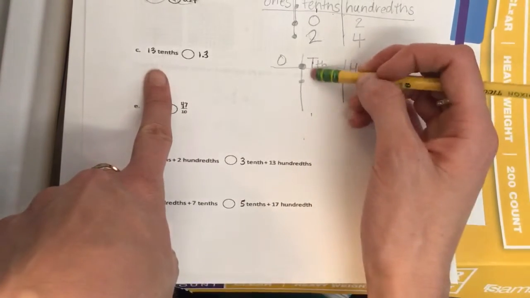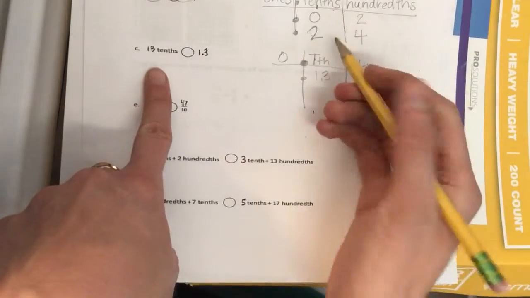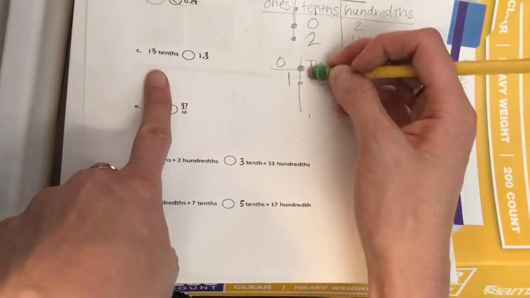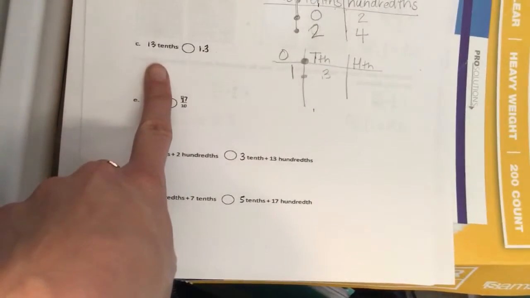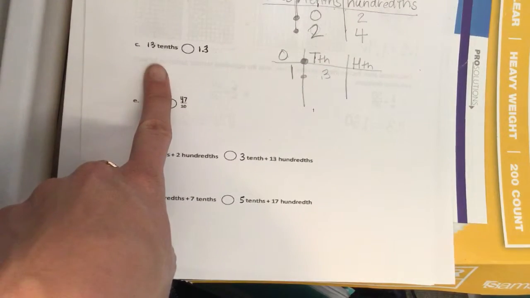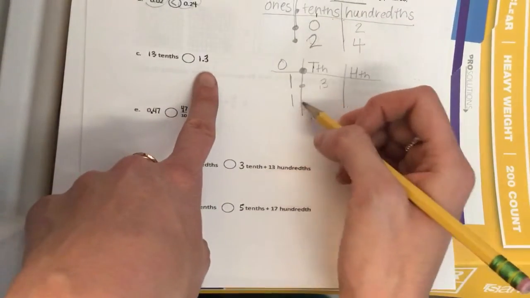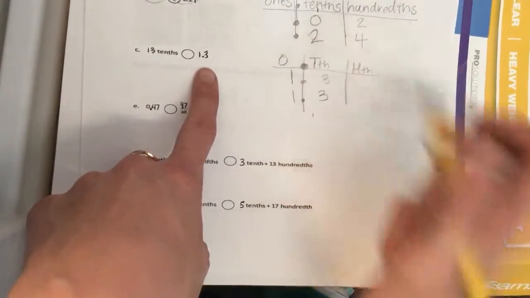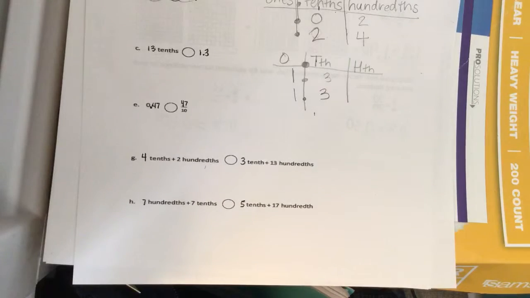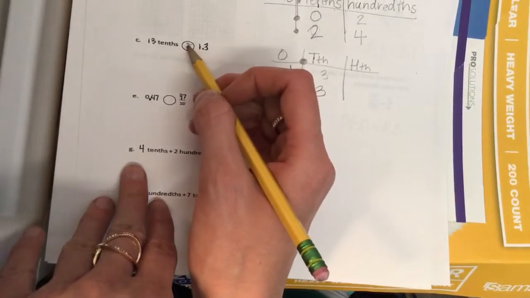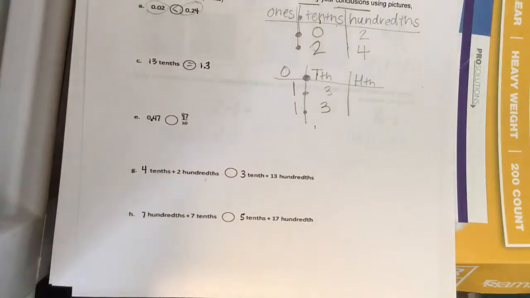So I know my 1 is going to move over to my ones place. Okay? And then here I have 1 and 3 tenths. What do you notice about these? Hopefully you can tell that these are equal. 13 tenths is the same thing as 1 and 3 tenths.